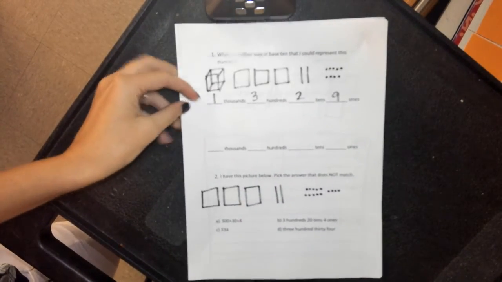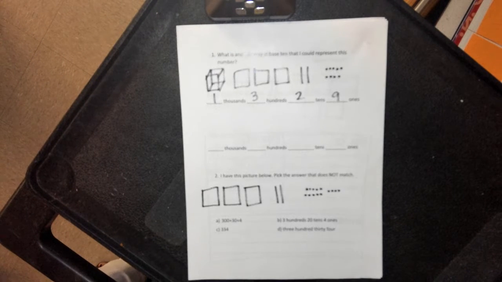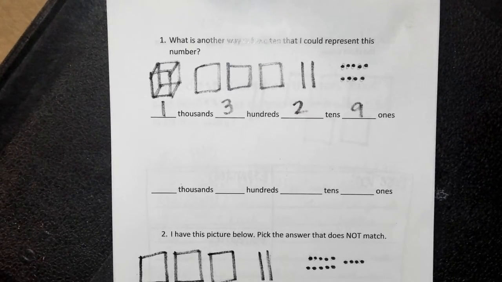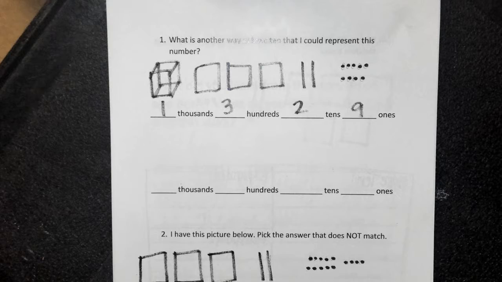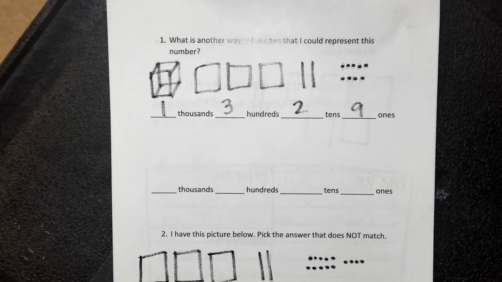different numbers and focusing on it that way. Because it might not be on a test coming up, but you never know when you might see it. And being able to write a number in multiple ways is very, very important. So, looking at this problem, it says, what is another way in base 10 that I could represent this number?